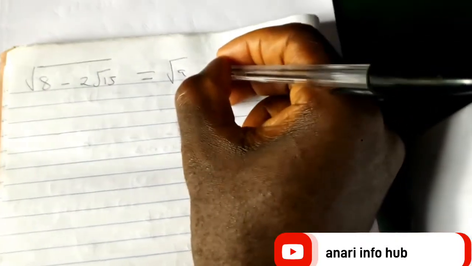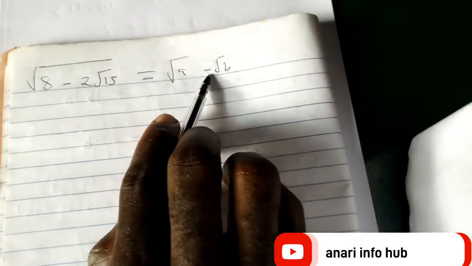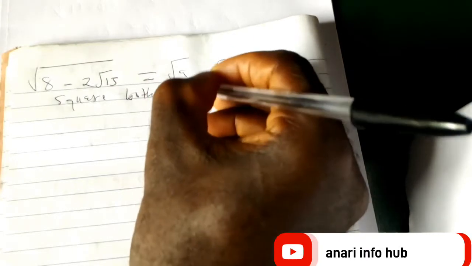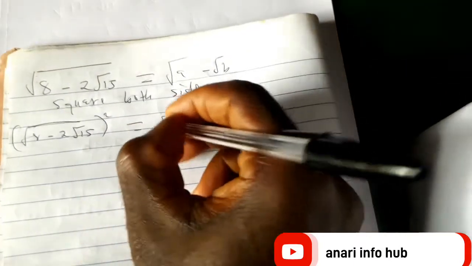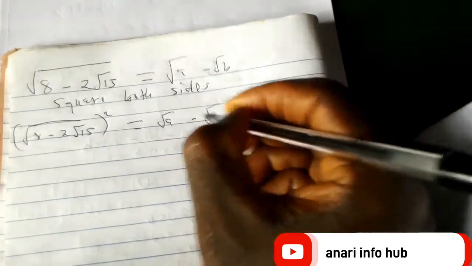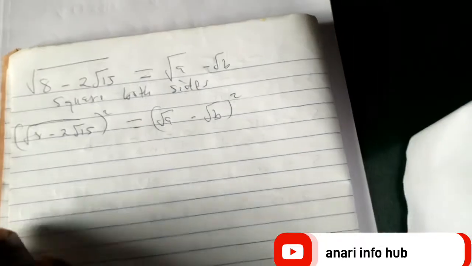The same way, I just say let the square root of this be equal to root a minus root b. And the sign changes, so also change your sign here. So square both sides. That will give us 8 minus 2 root 15, all squared, equals root a minus root b, all squared.